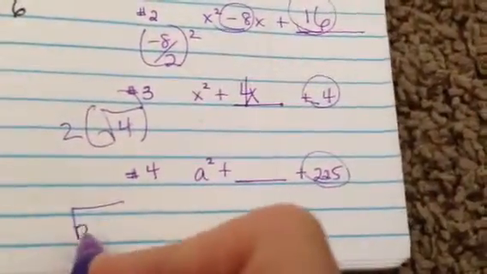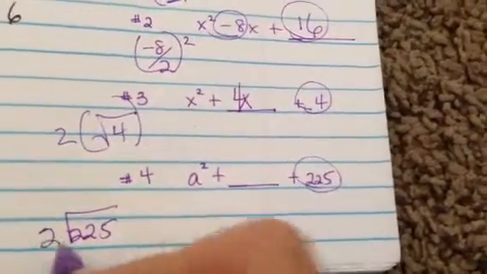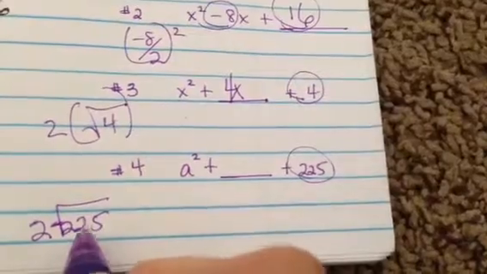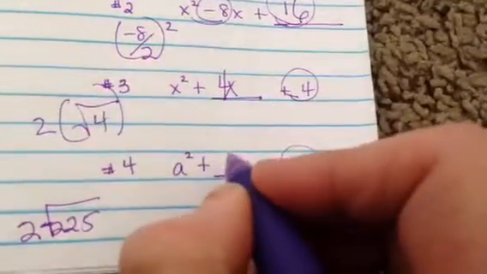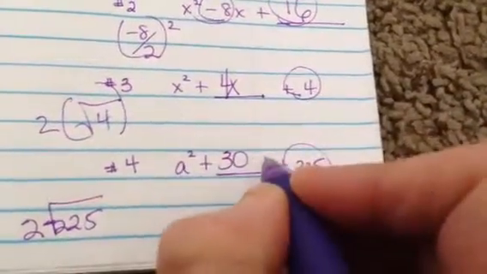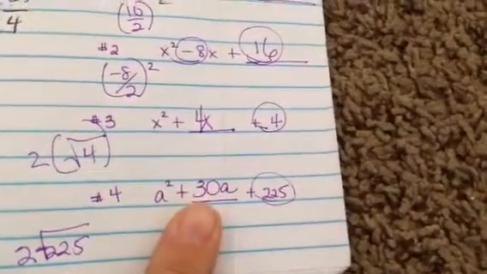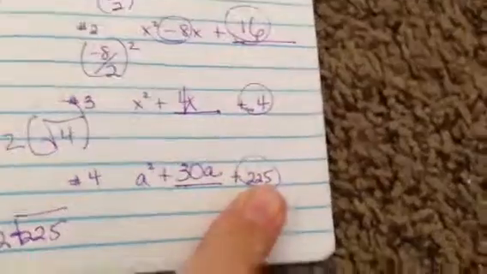Okay, let's do this again. Whatever this term is, you're going to take the square root of it and then double it. The square root of 225 is 15, and 15 times 2 is 30. And then whatever that variable is, just tag it on. Okay, and again, test yourself. Half of 30 is 15, 15 squared is 225. Okay, I think I had one, maybe two more.